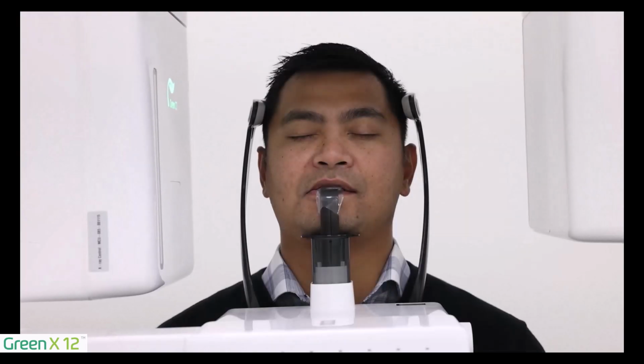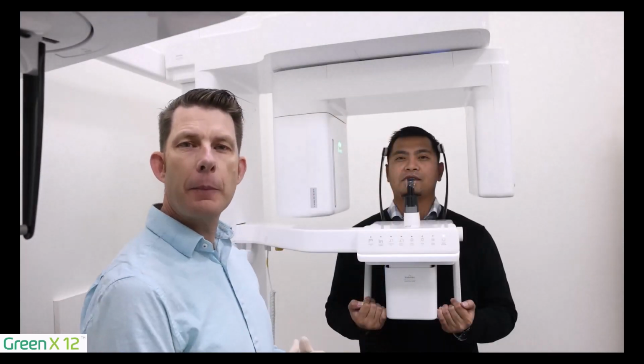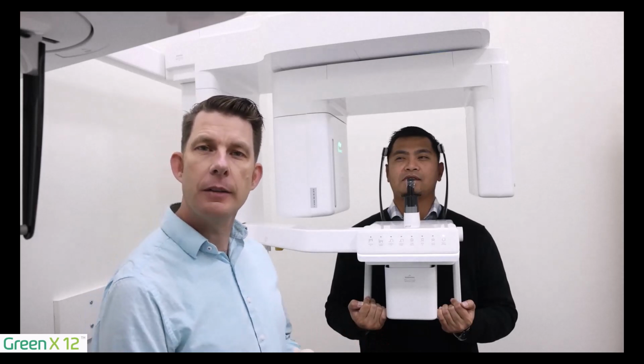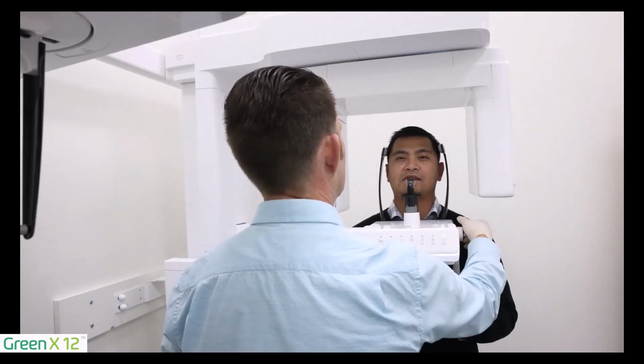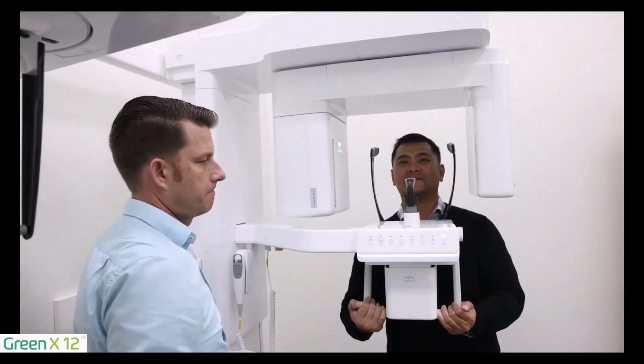Image capturing is complete. Please wait a moment. The scan is now complete. I'm going to go ahead and release the patient from the machine. And you can go ahead and take a step back and out of the machine.